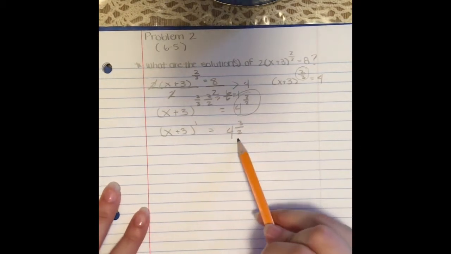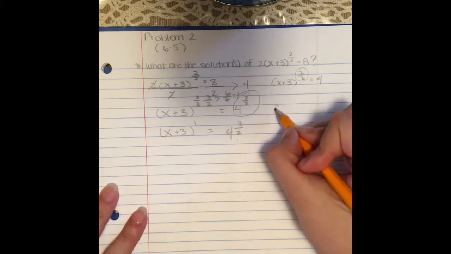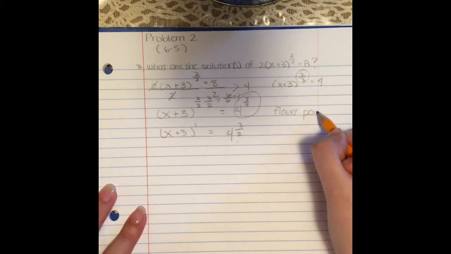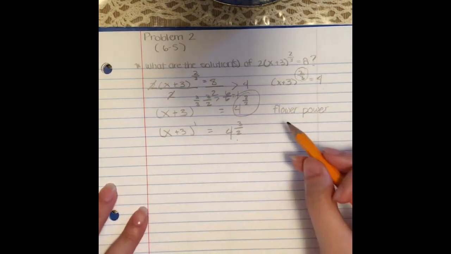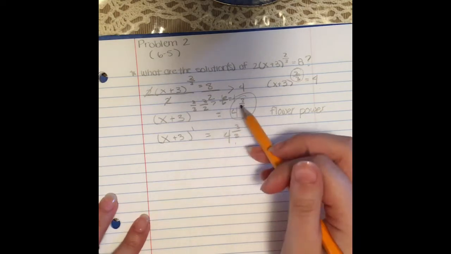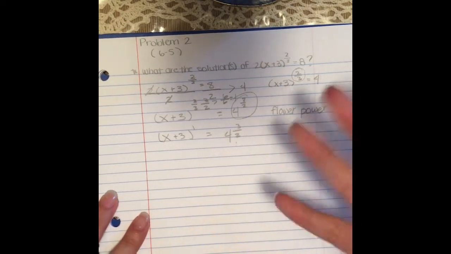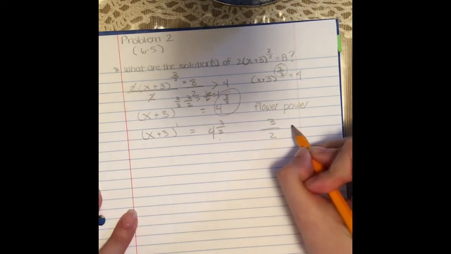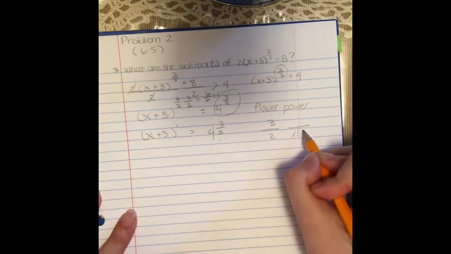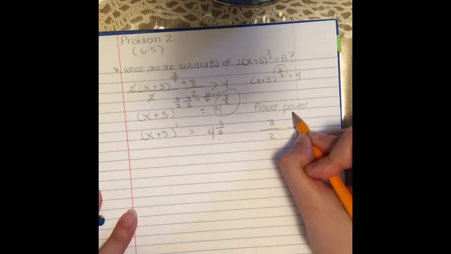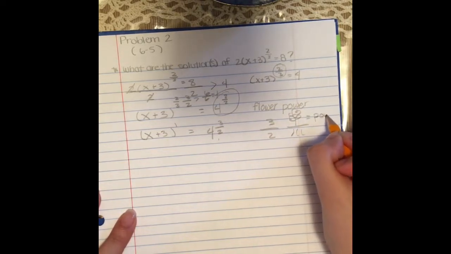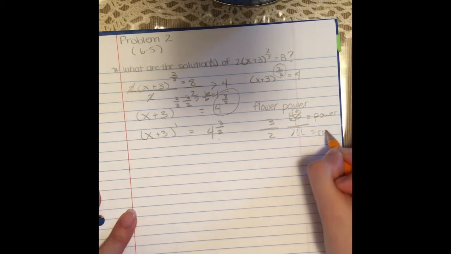Now to focus on this, we're going to be using flower power. If anybody remembers what flower power is, and if you don't, that's okay, I will do a short explanation. Practically, we're using 3/2, so let me use this as an example. If we have 3/2, we're going to put this as our little base. These are going to be our roots, and this is going to be our flower. Basically, this will be the power on top, and this will be the root at the bottom.